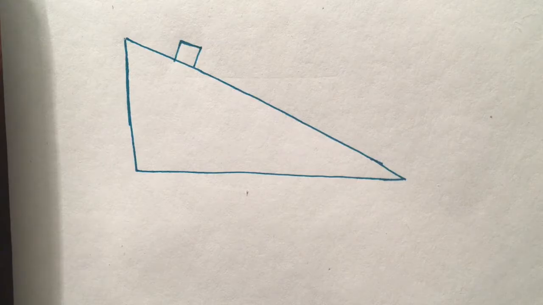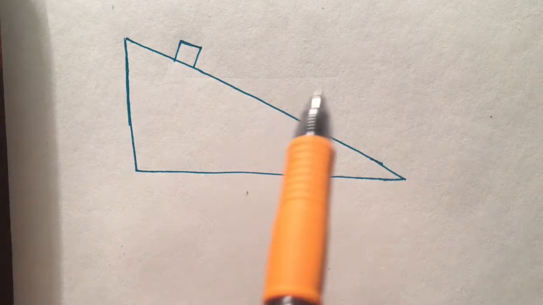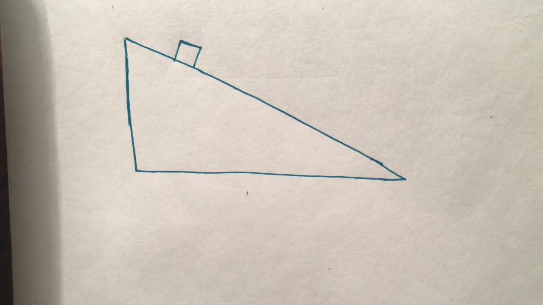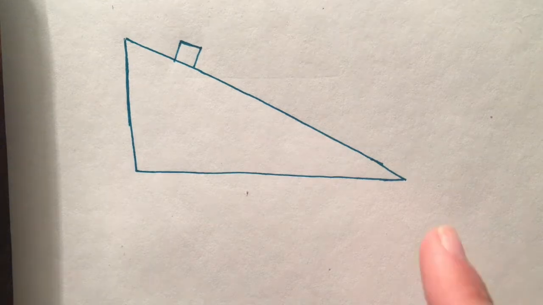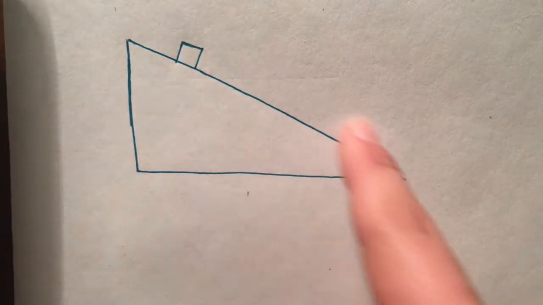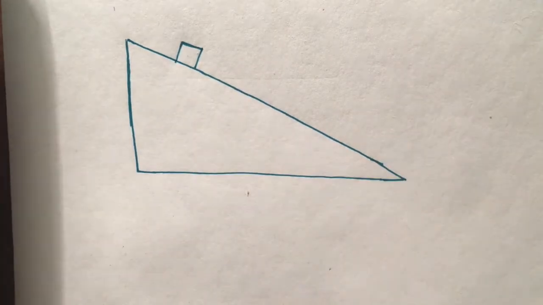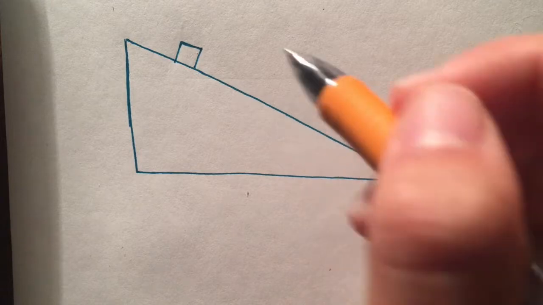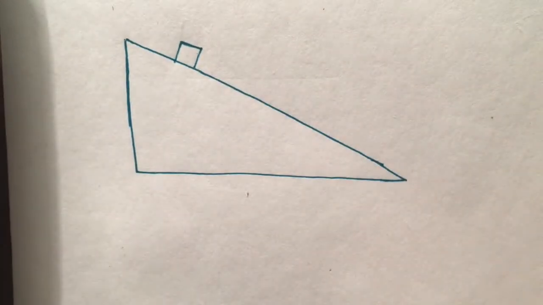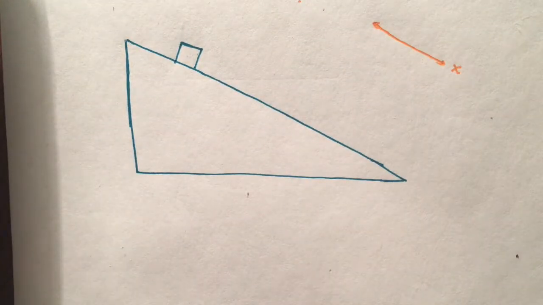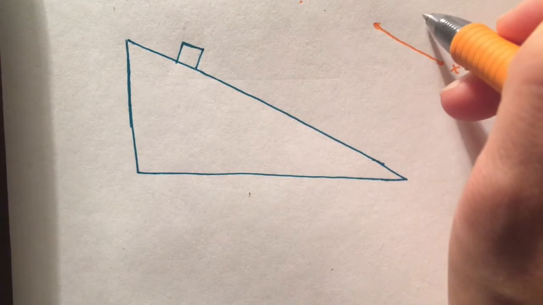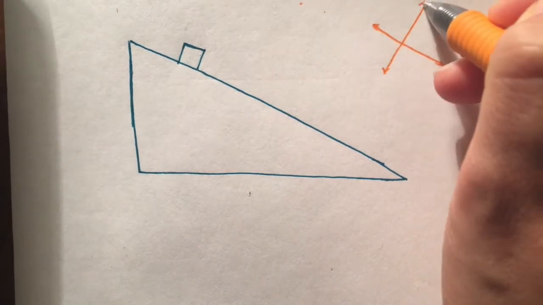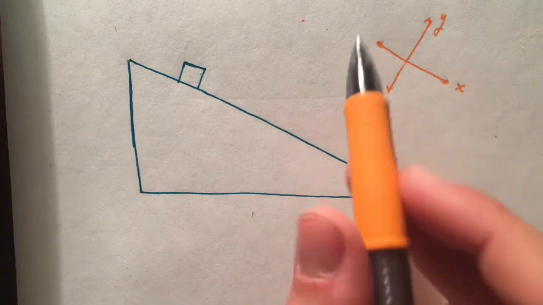For this problem, I want to tilt my X and Y axis. I want my X axis to be parallel to the plane. That way when we're talking about X stuff or side to side stuff, we're talking about going along the ramp, parallel to the ramp, and that'll make this problem much easier. So instead of my traditional x-axis, I'm going to draw my x-axis parallel to the plane. Okay, and my y-axis therefore is always perpendicular to the x-axis, so it would be this way. Okay, so this is my new coordinate system.